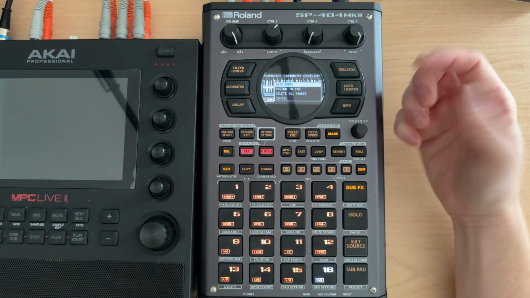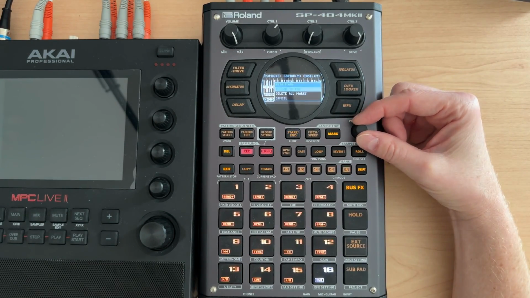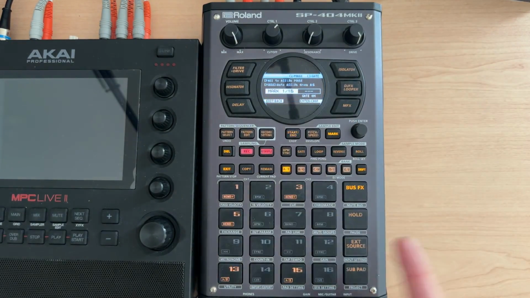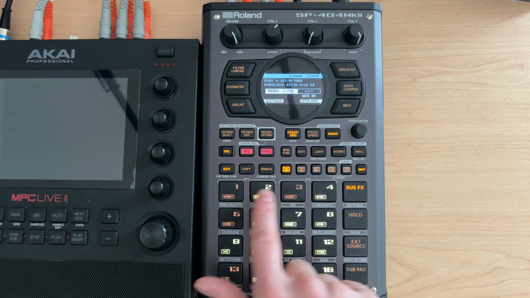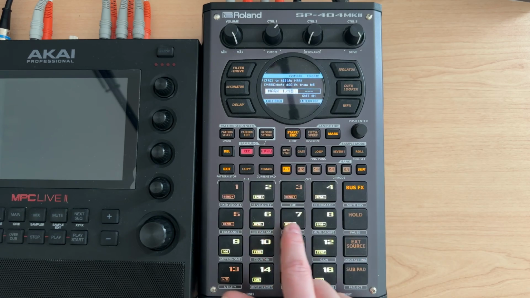So now if I push in the enter button, go to menu, and go to assign to pad, you can see here, because bank A already has some things assigned, it really only wants to assign to 2, 4, 6, 7, 8, 9, 10, 11, 12, 14, and 16. I can basically overwrite these.